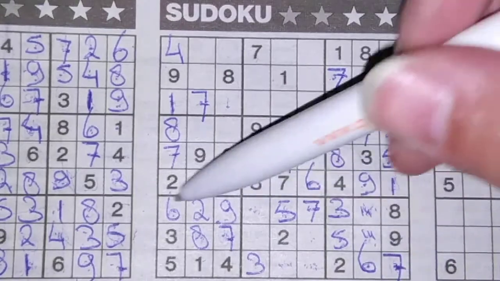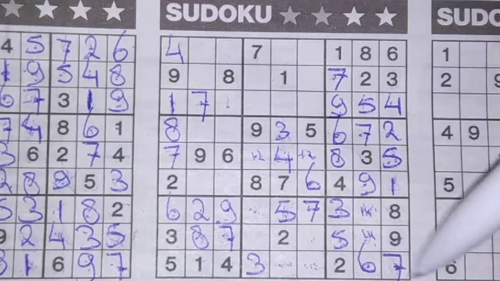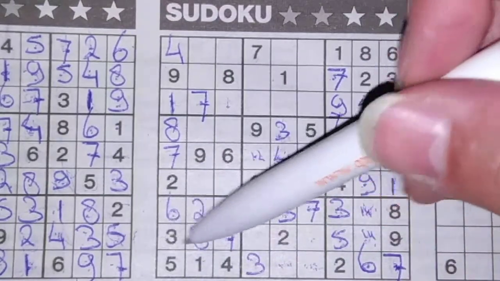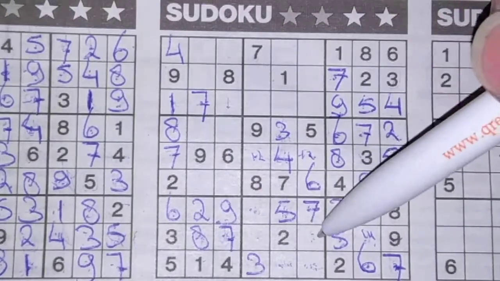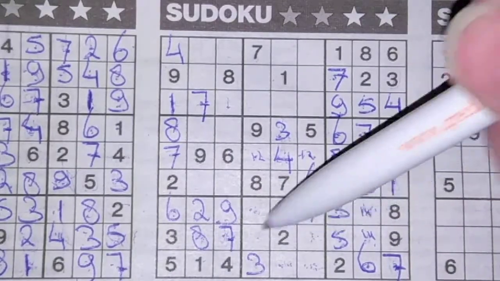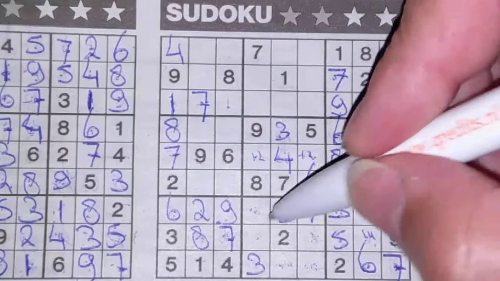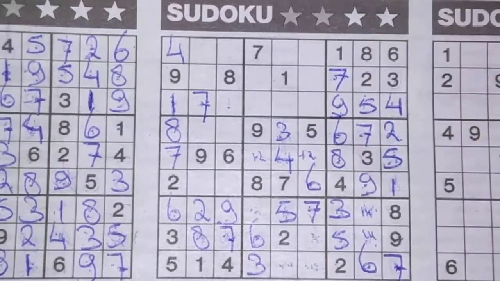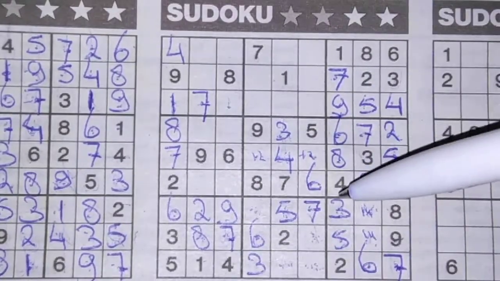6 in this row, 6 in the last row, so in the row between, the only 2 places for the 6 should be here or there, but I see here 6, no 6 there, 6 should be here.